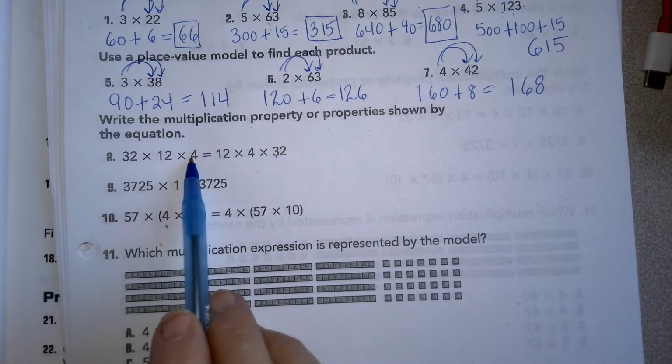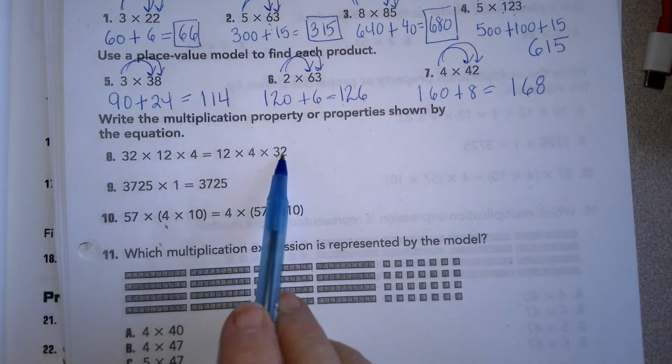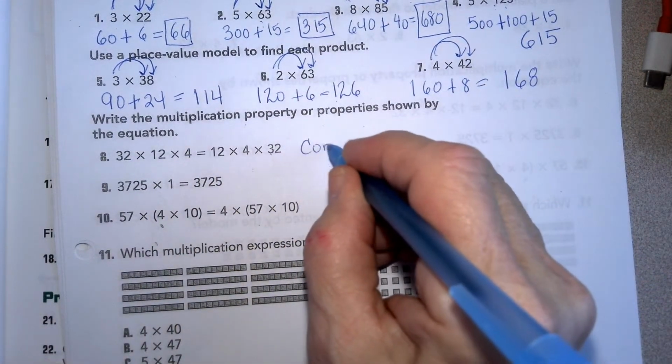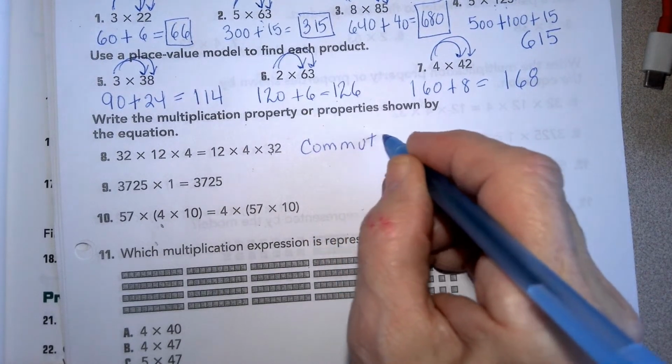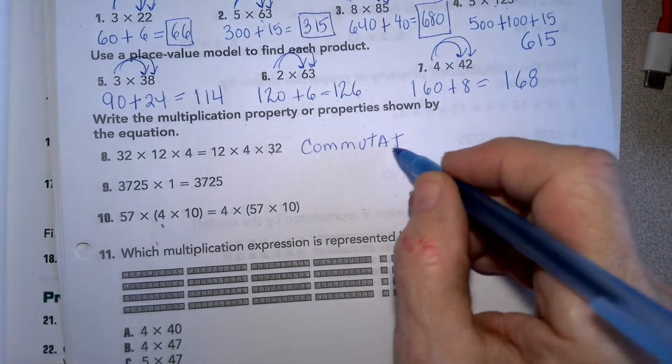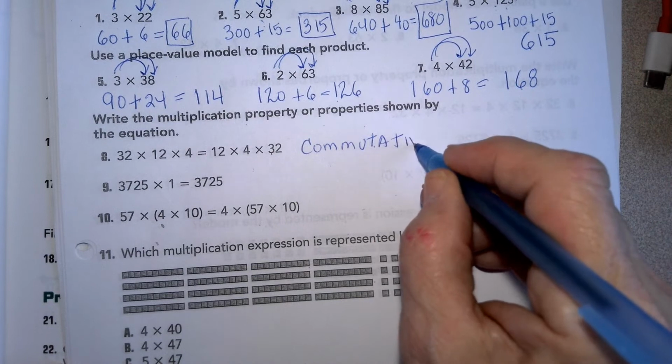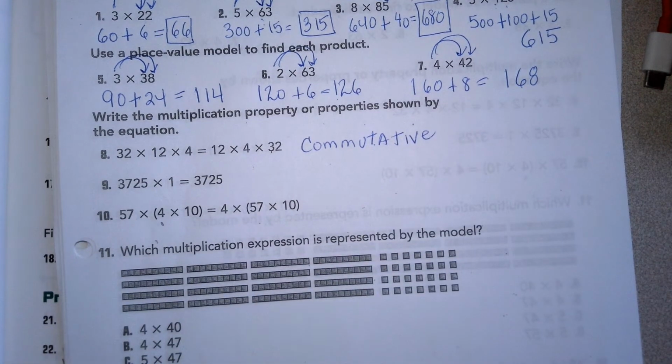32, 12, 4, 12, 4, 32. It is the commutative. We only have a few, so let's write it out. Let's get used to learning how to spell it.